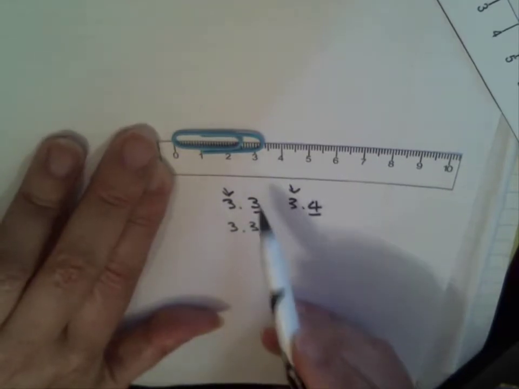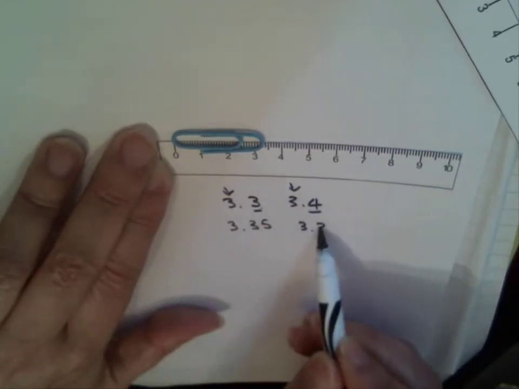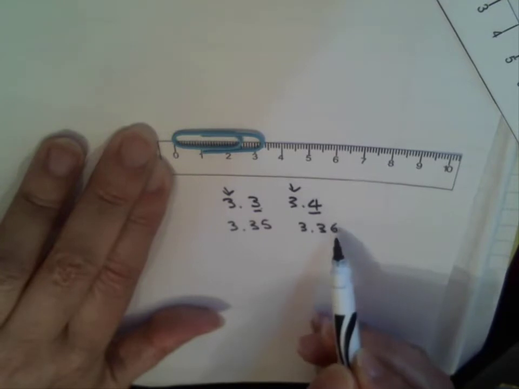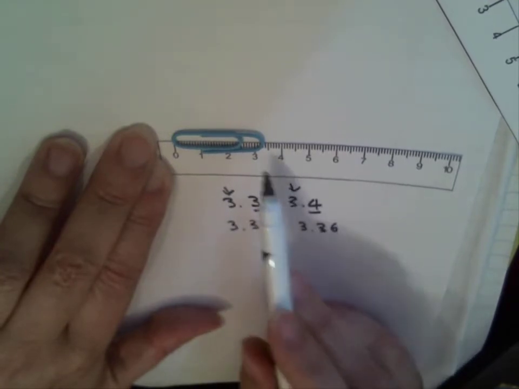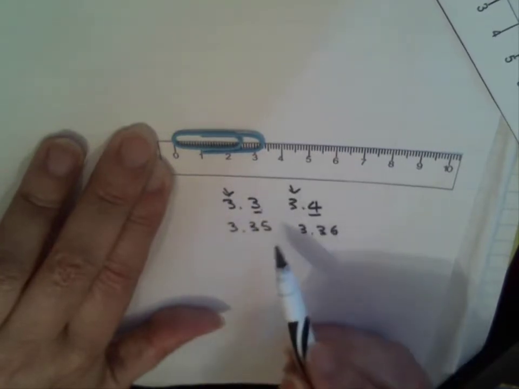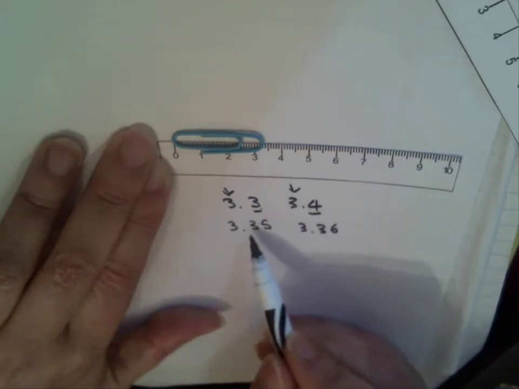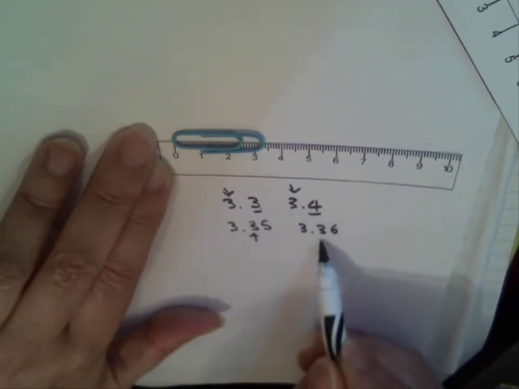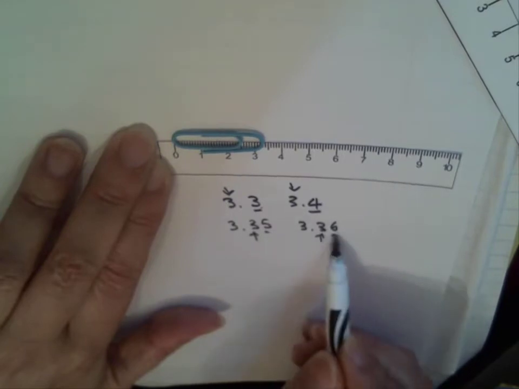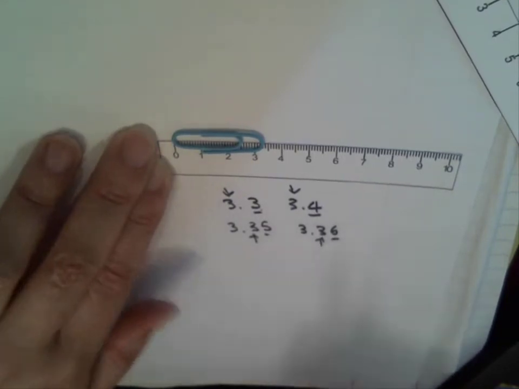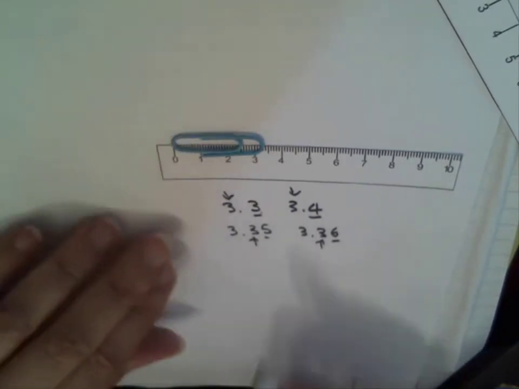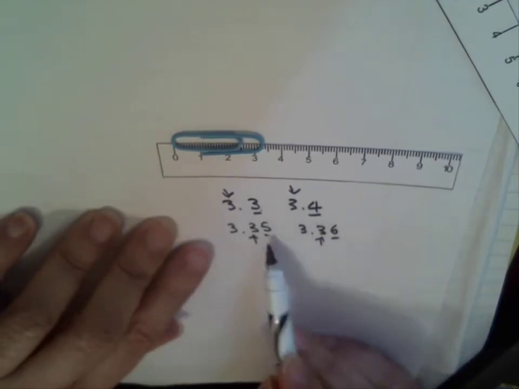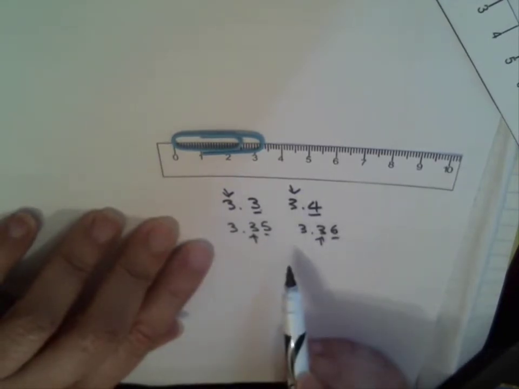If I think it's in between, I could see it's 3.36 if I think it's closer to the 0.4 mark. So if I have a division on the decimal, then I can estimate one more digit. So I can always estimate one more digit in position than the division.